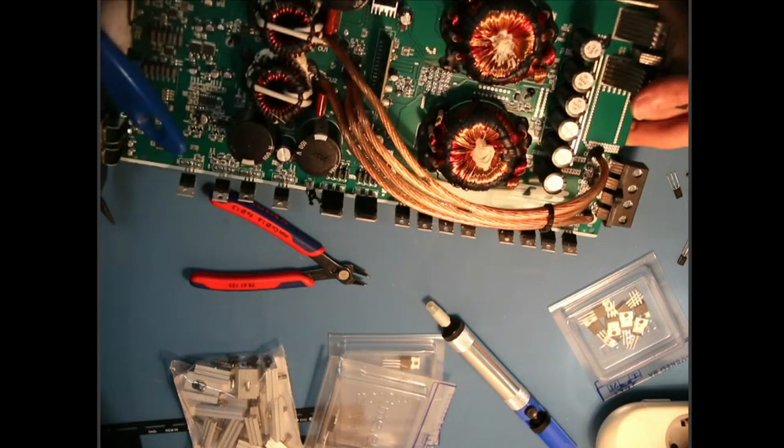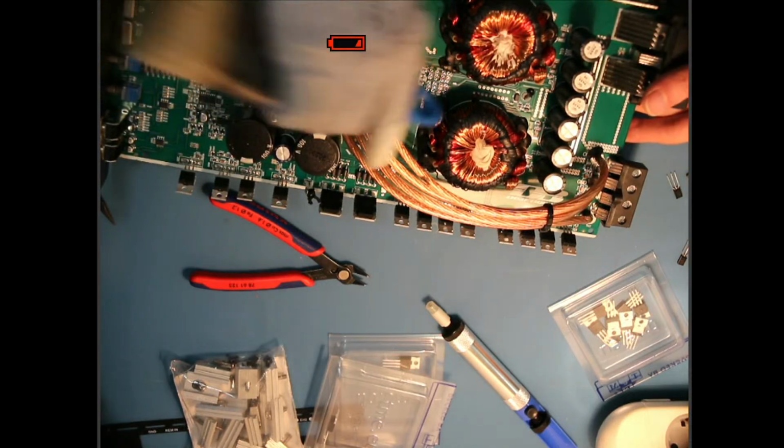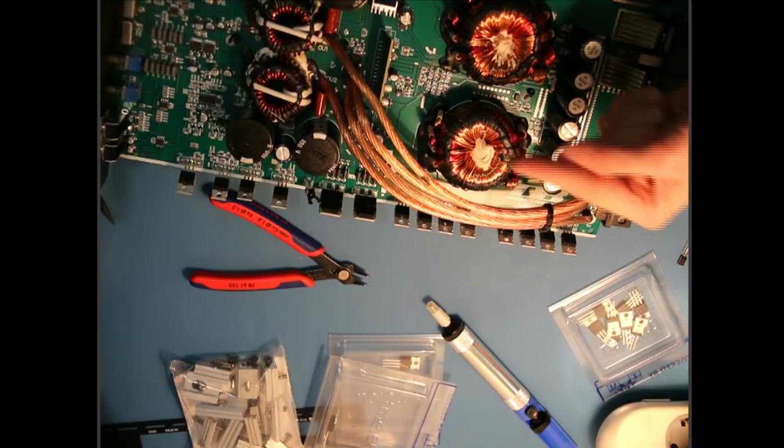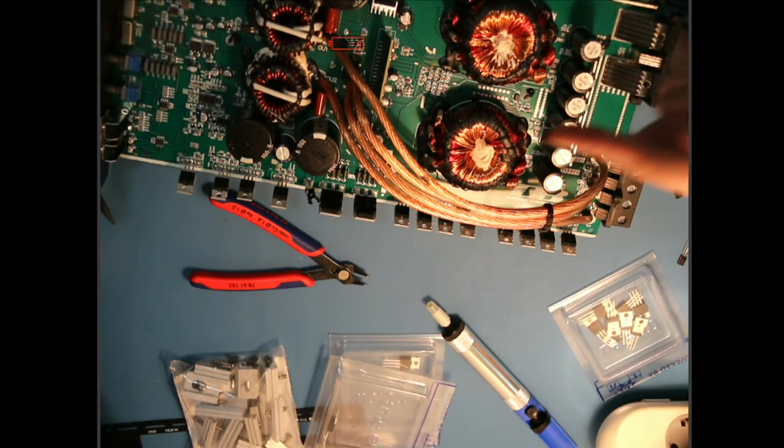Yeah, I think they're also marked on the board here. They're text in that direction.